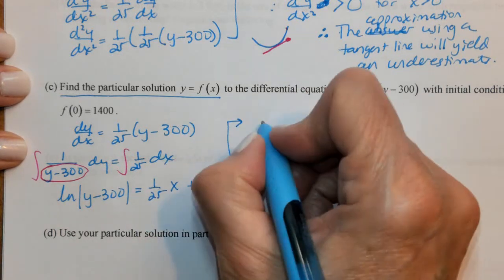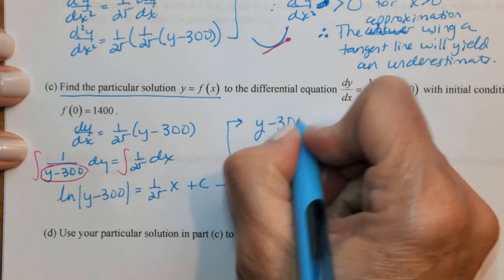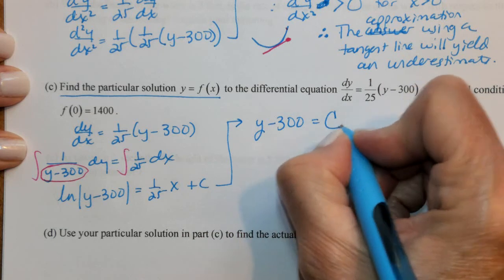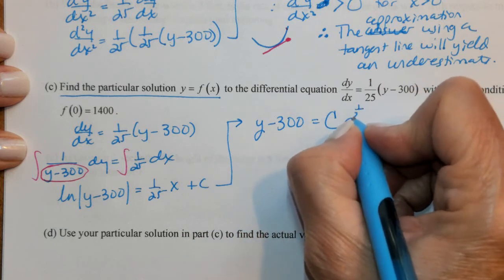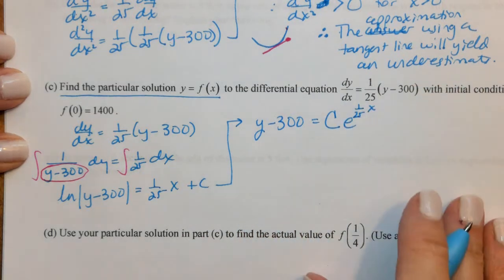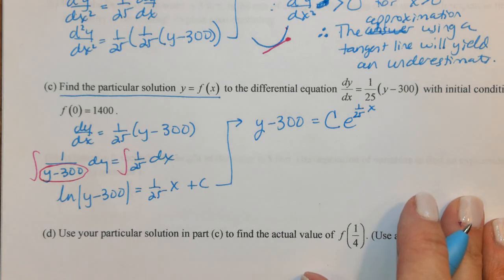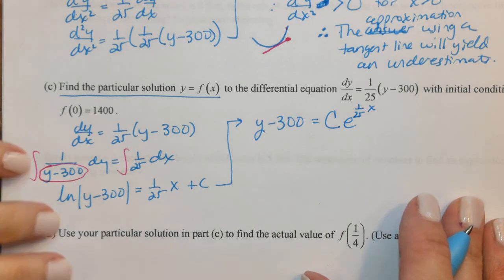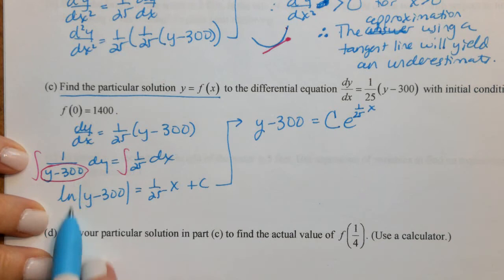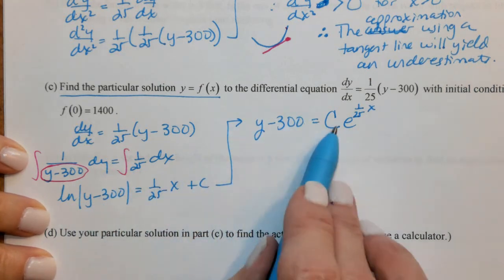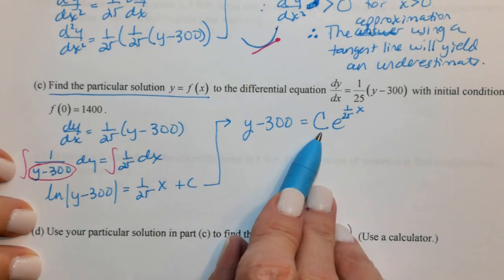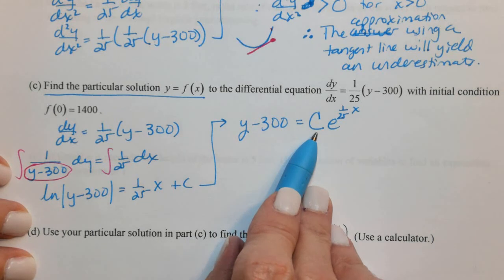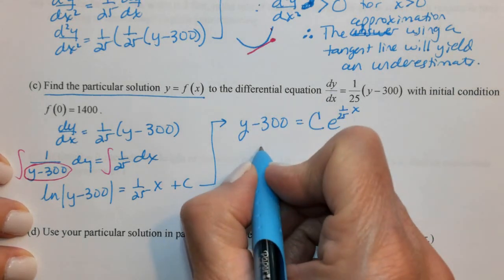E to both sides, and we get c e to the 1/25 x. And again, we can lose our absolute values because the c is going to take care of our sign on y. All right.